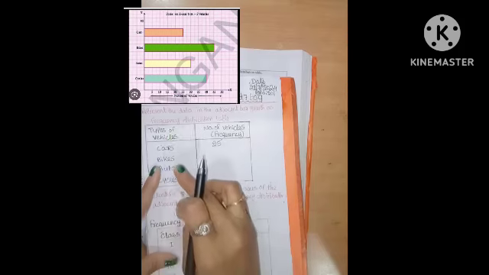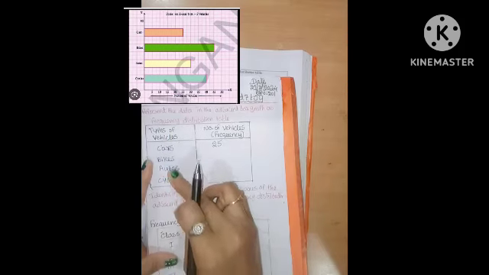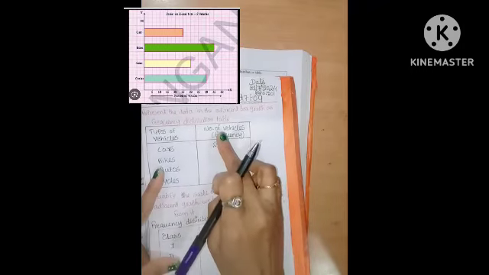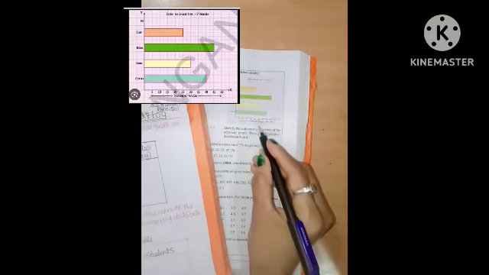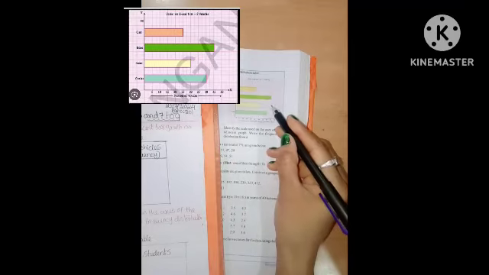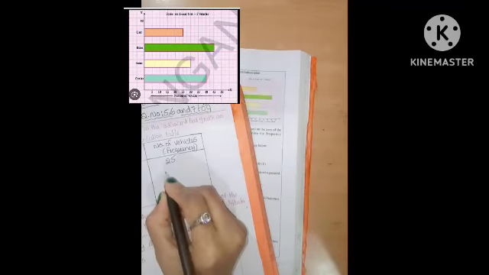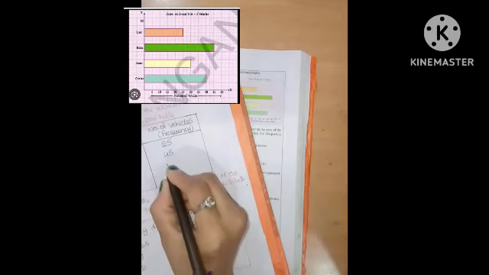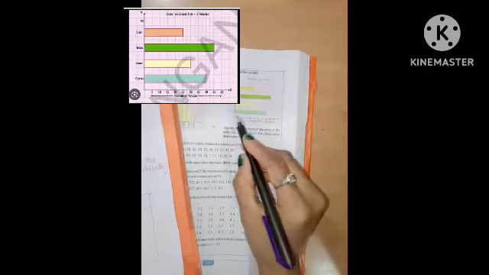The first column is the types of vehicles. You write all the types of vehicles' names: cars, bikes, autos and cycles. Get the solution for this problem. The second column is number of vehicles, frequency. First, cars is how many vehicles? 25. Next is bikes, 45 vehicles. Next is autos, 30. Next, cycles, 40.